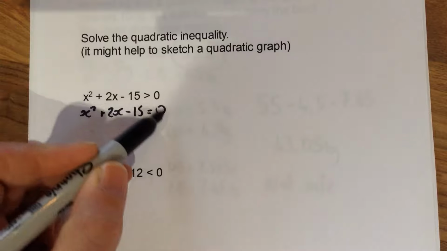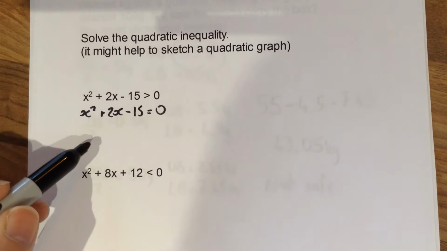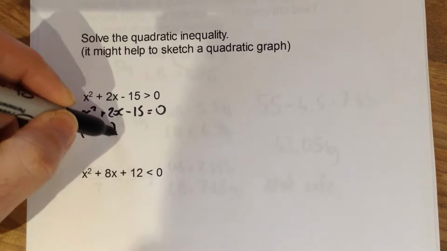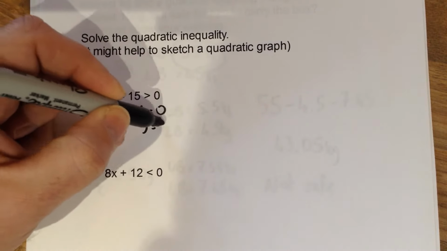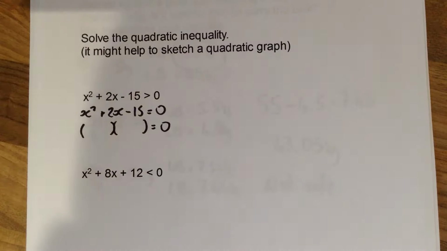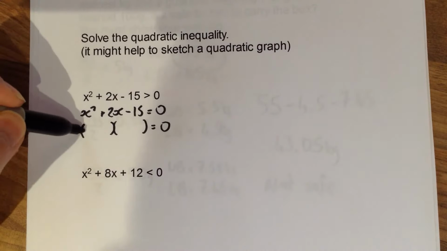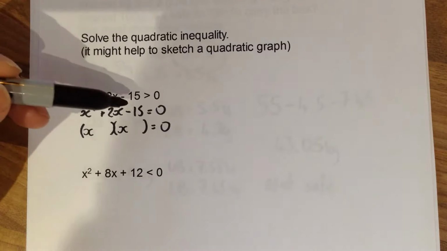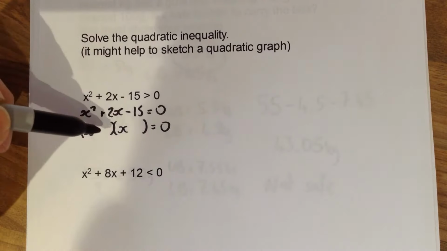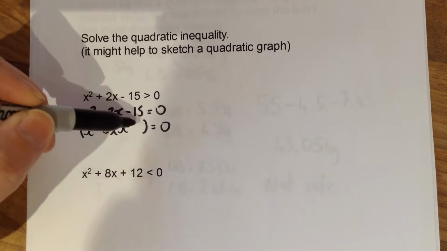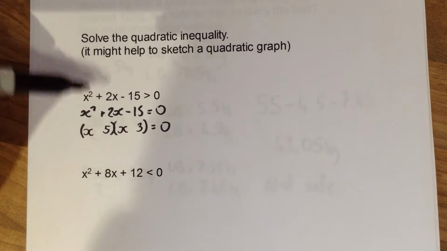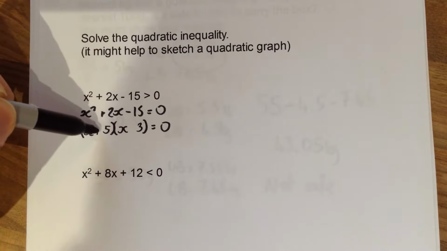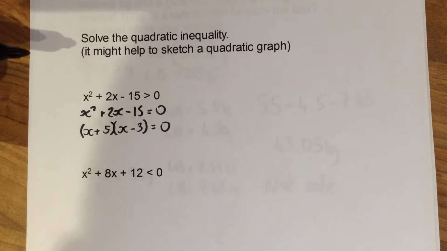If I wanted to try and draw this very quickly, or in sketch format, my process would be to start off by factorising this into double brackets. So to get the x squared, I'd need x in both brackets. Two numbers that multiply together to make 15, well, that would have to be 5 and 3. And they combine together to make positive 2. So I'd need plus 5, take away 3.